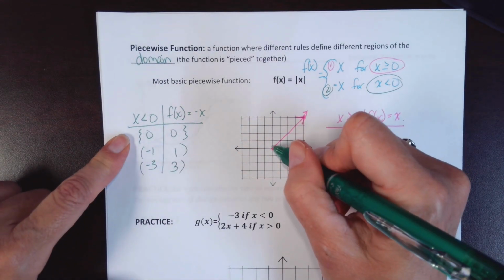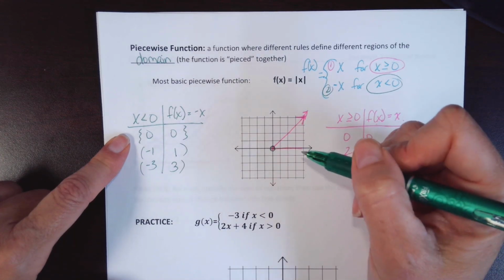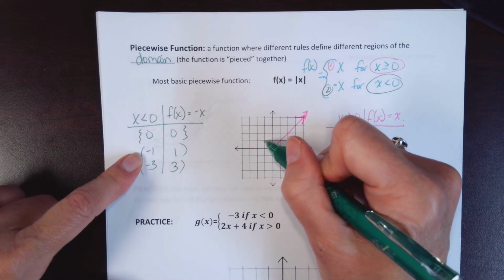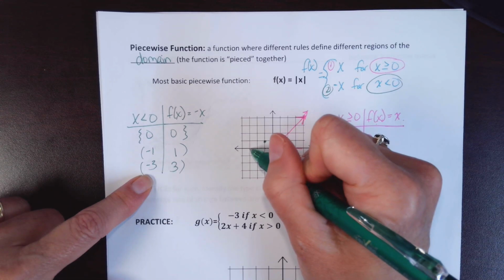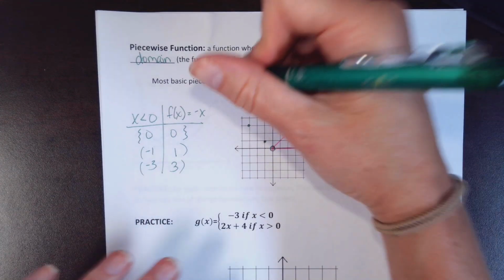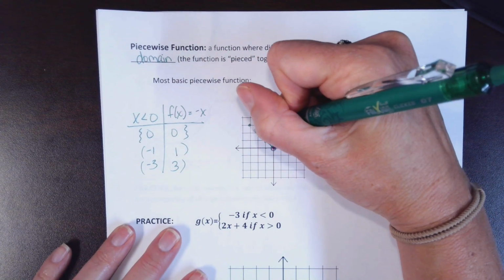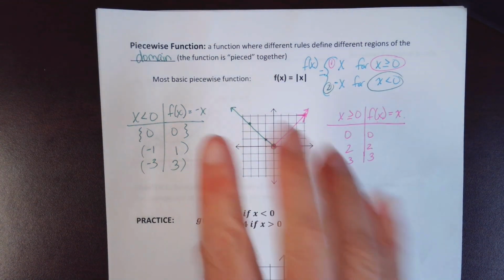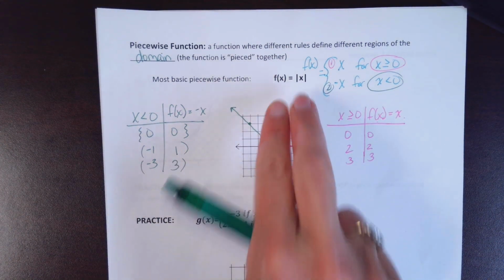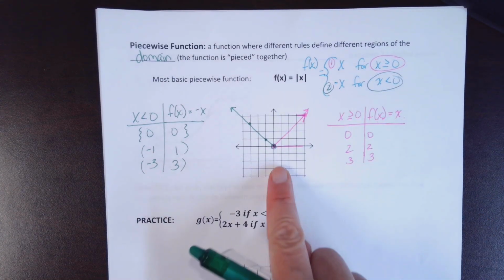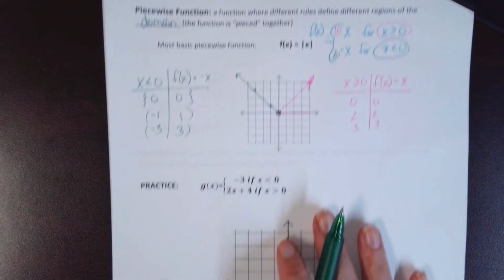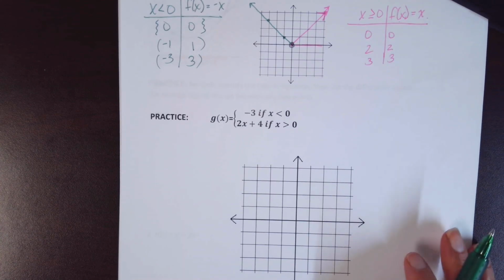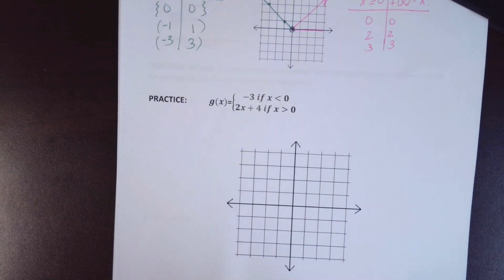Now I know that I'm going to go here, but it's going to be open circle. -1, 1 is a point on my graph. -3, 3 is a point on my graph, and this piece of my function continues forever in that direction. That's how my parent function, absolute value, can be written as a piecewise defined function. We've got two different pieces of our graph. Okay, let's do one that's a little bit more interesting.